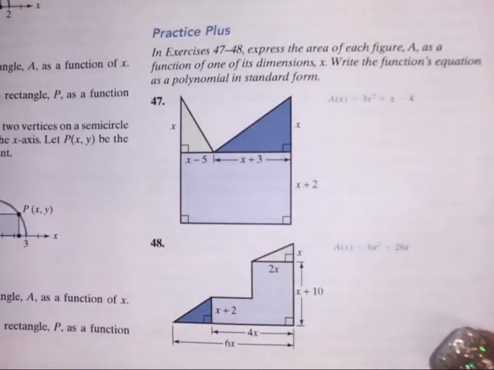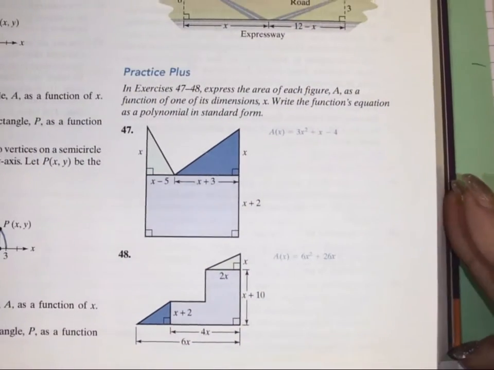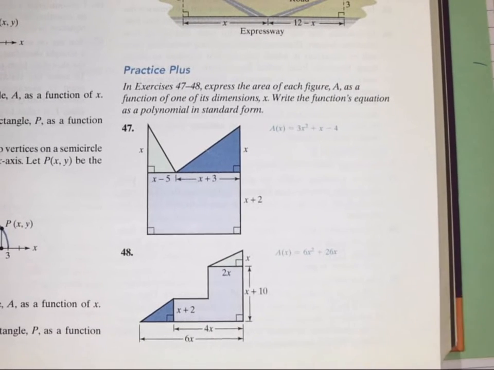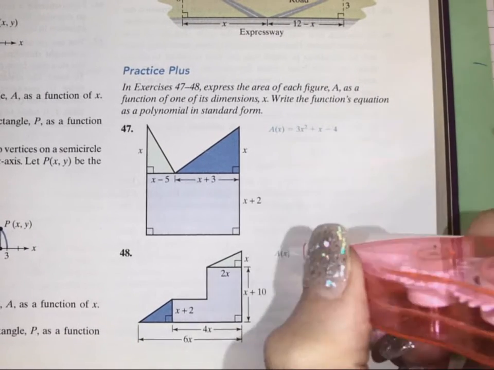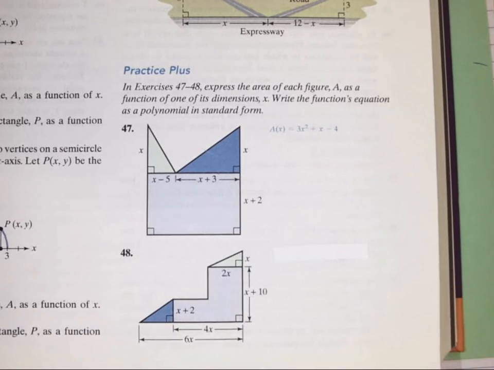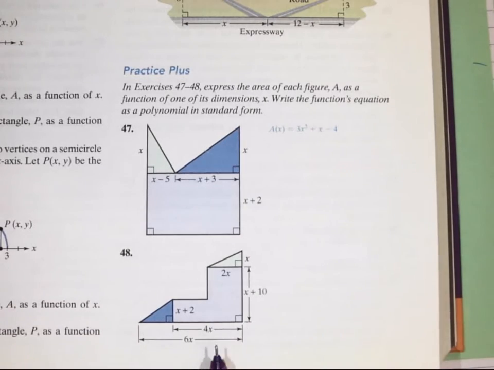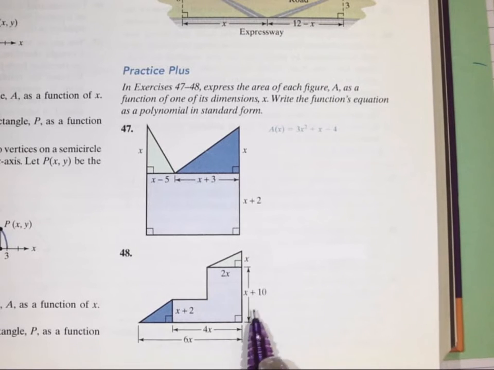Okay, next type of problem, we're going to look at 48. 48 asks you 6x squared plus 26x. All right, 48 says to express the area of each figure as a function of one of its dimensions x. Well, they actually make it pretty easy for us here. Well, kind of. They only give you one variable, so that's good.